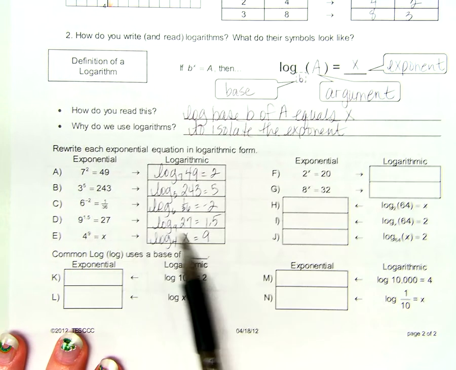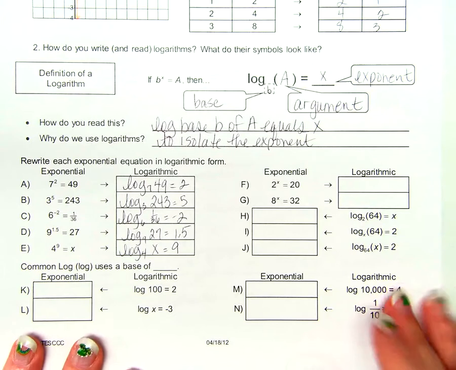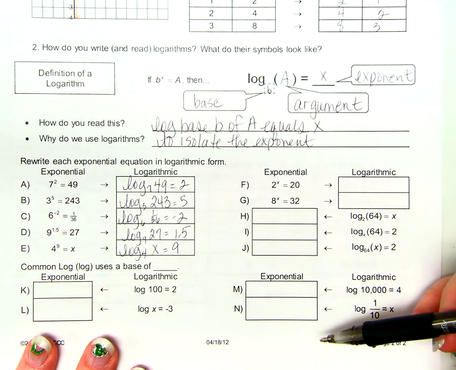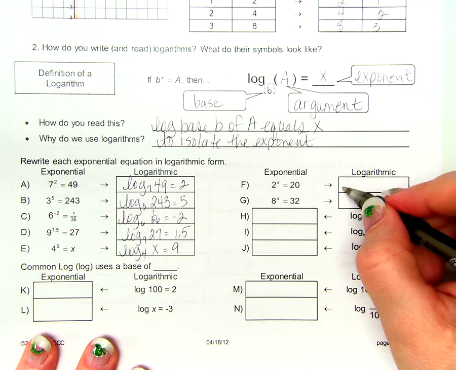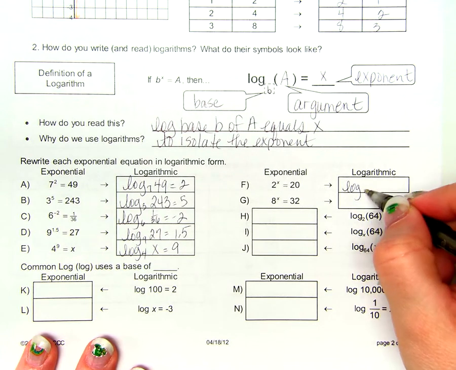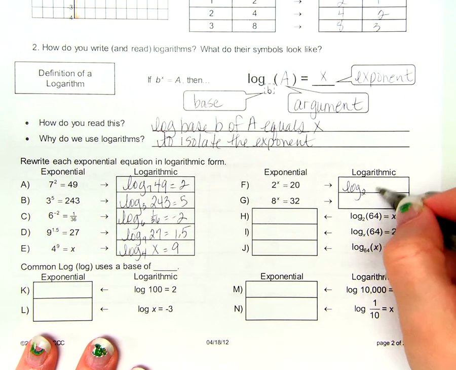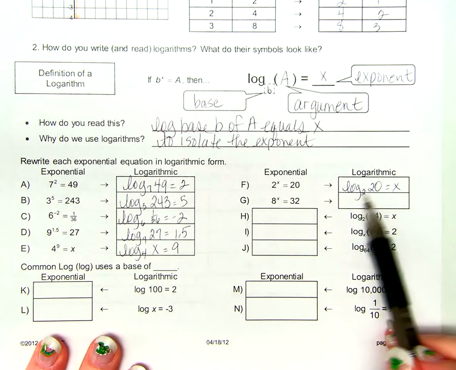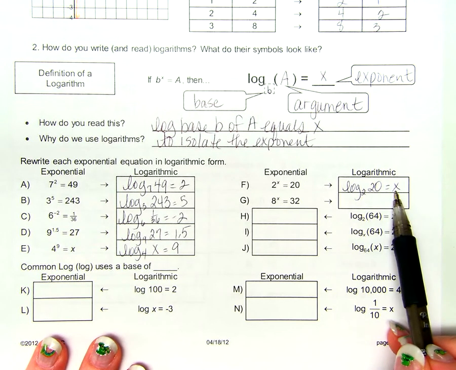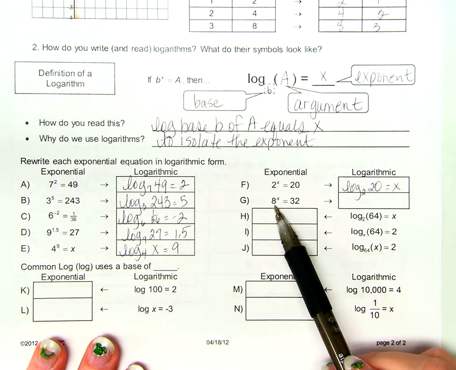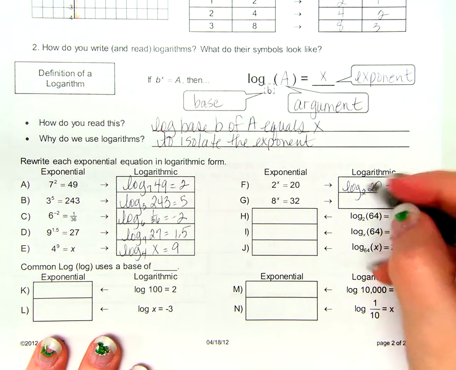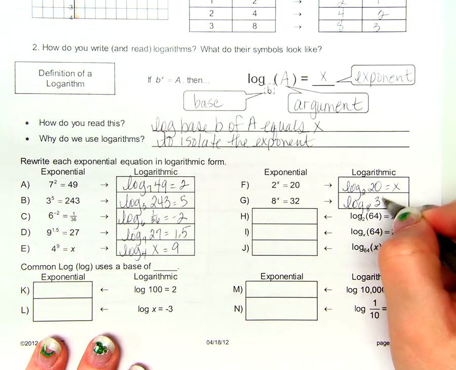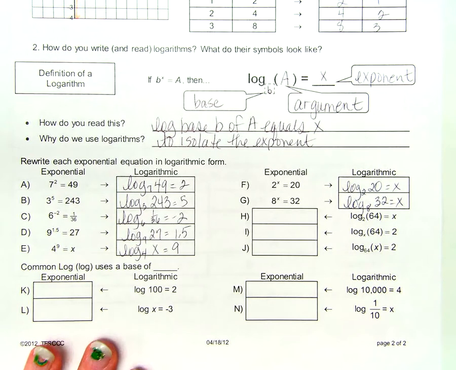But remember, we're just rewriting stuff, but there's some things I want you to see. What about f? Ooh, that looks familiar, doesn't it? How would I rewrite this? Log base 2 of 20 equals x. And if I could figure out how to put that in my calculator, couldn't I solve for x? Oh my goodness. What about this one? Log base 8 of 32 equals x.